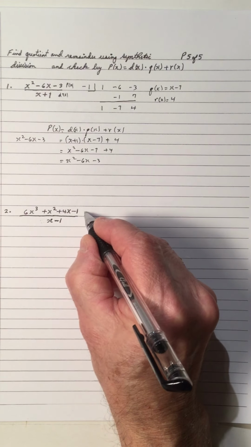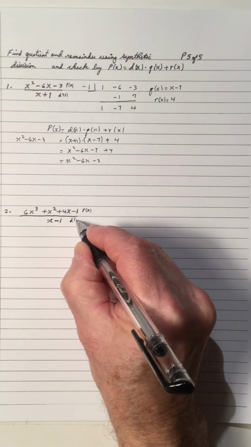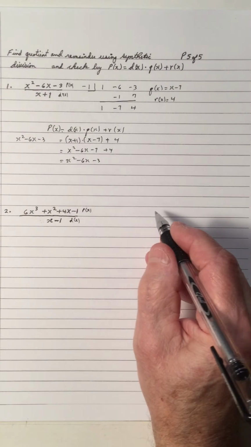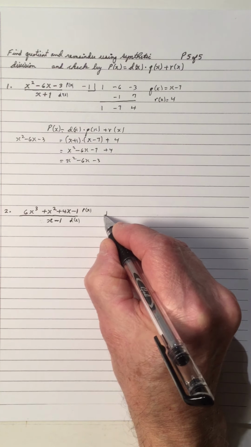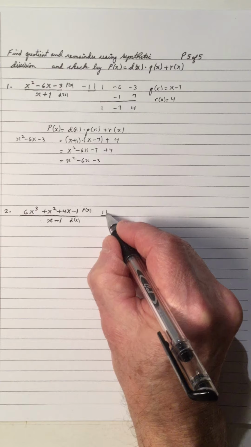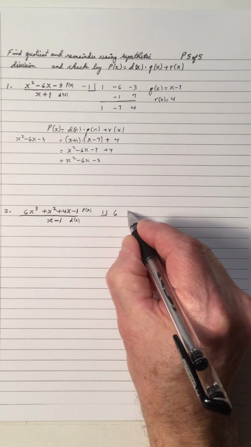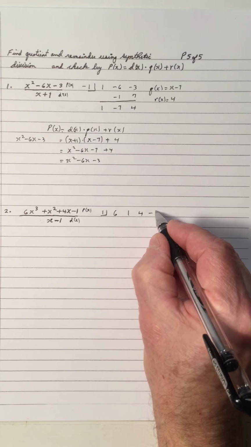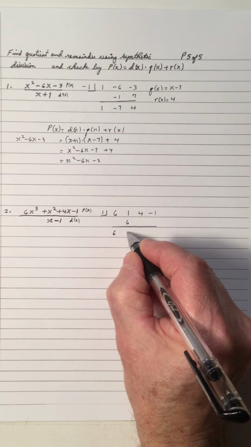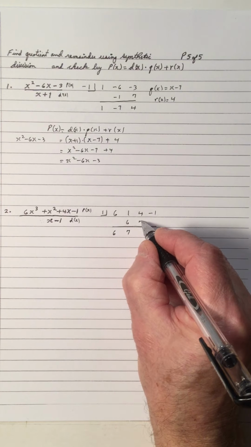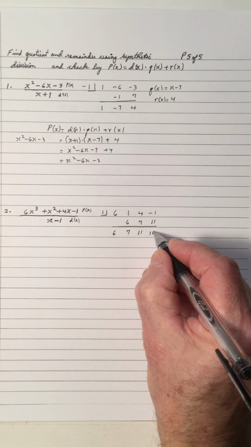And right here, this is the p of x. This is the d of x, right here. And we're going to do the synthetic division to check it out. So to do the synthetic division, we have an x minus 1, so that's a 1 going in. And it's x cubed, x squared, x, constant, so it's a 6, 1, 4, negative 1. Draw a line and bring down the 6. 1 times 6 is 6. Add, you get a 7. 1 times 7 is 7. Add, you get 11. 1 times 11 is 11. Add, you get a 10.